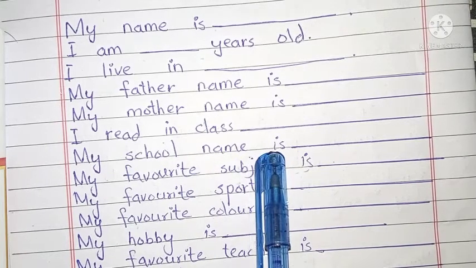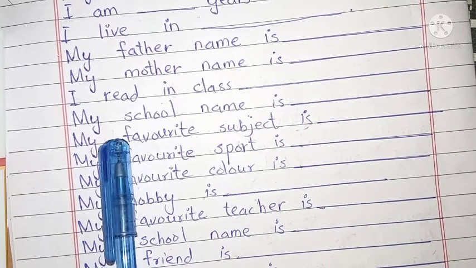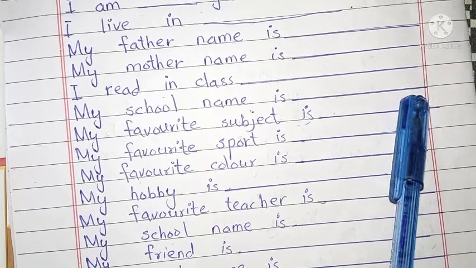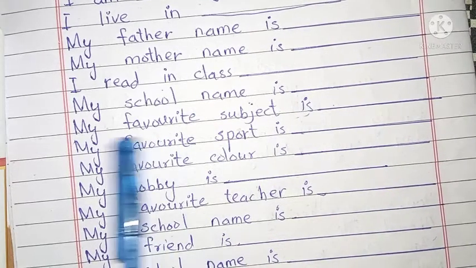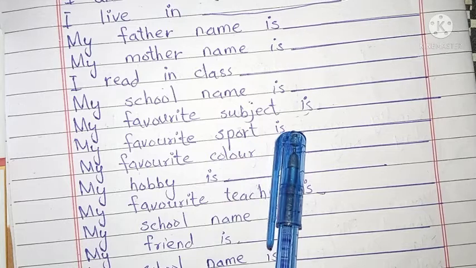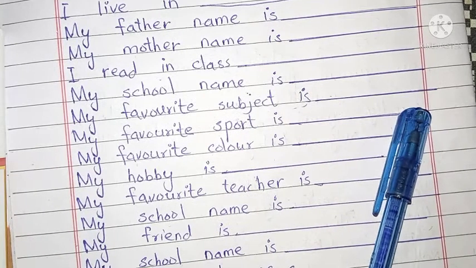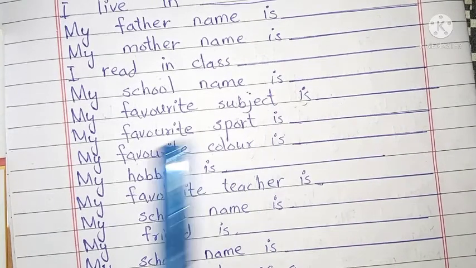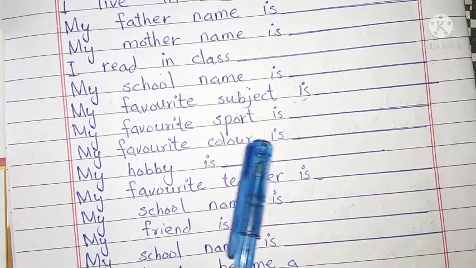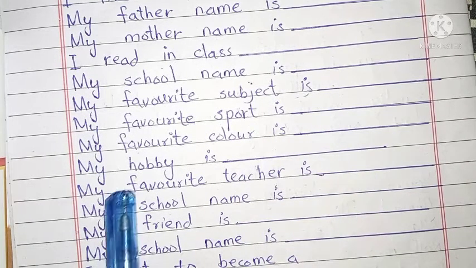My school name is, what is the name of your school? You will write here. My favorite subject is English, maths, drawing. My favorite sport is cricket, hockey, playing video games, football. Like which sport do you like? You will write here. My favorite color is red, pink, white, black.